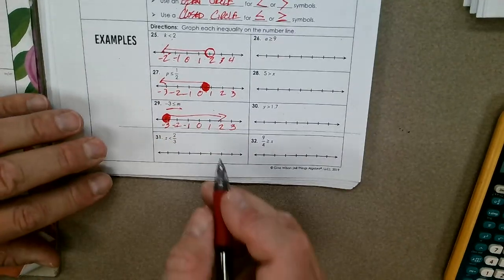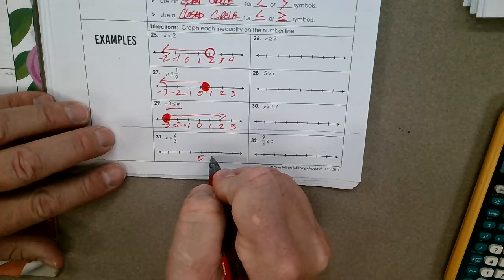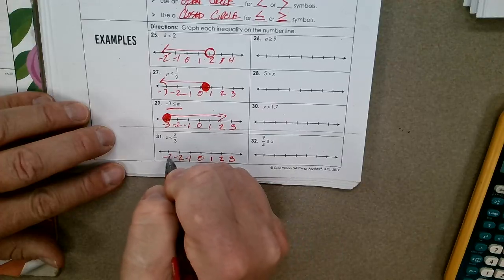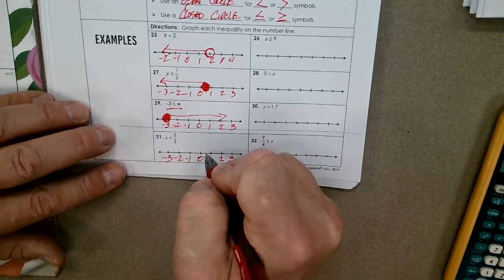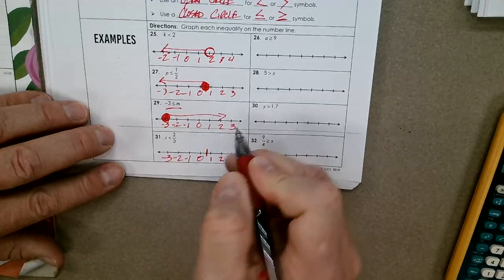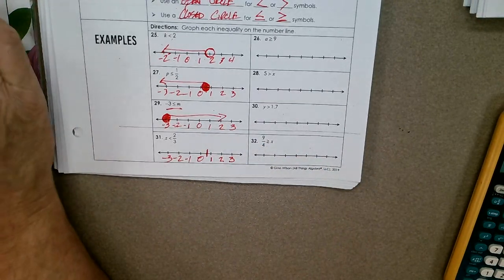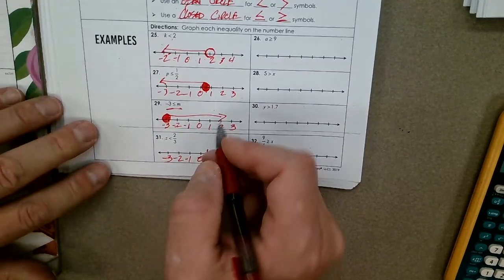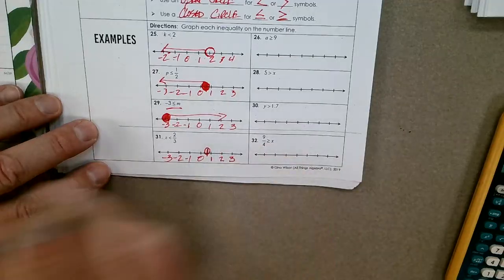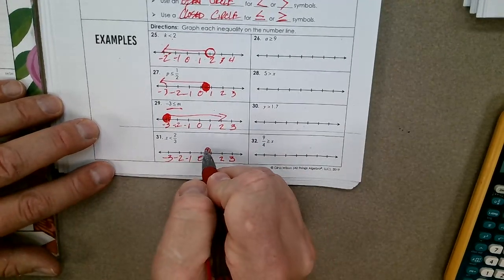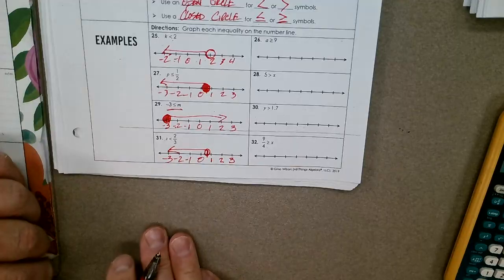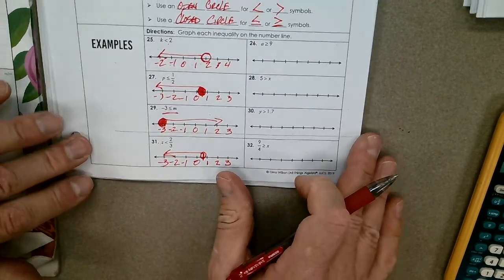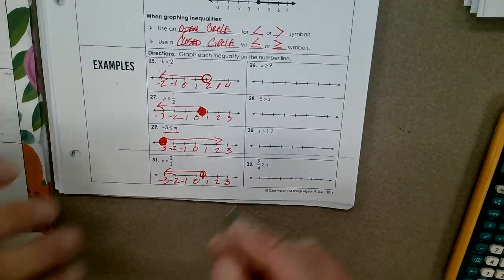Okay? 31. Here's 0, 1, 2, 3, -1, -2, -3. 2/3. 2/3 is about right there. Now, I could have broken this down into thirds, but I just chose to do it with whole numbers and just kind of guesstimate, right? I'm going to circle that, and I'm going to leave it empty. Z is less than that, so I'm going to go that way with it. Okay, there's no line underneath, so it's an empty circle. It does not include that number.